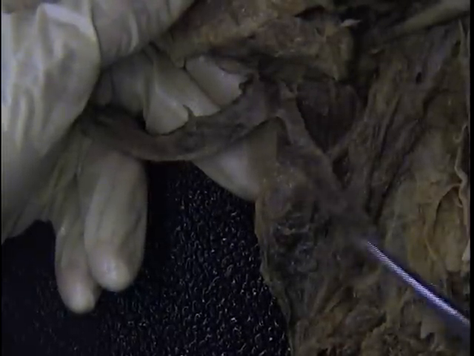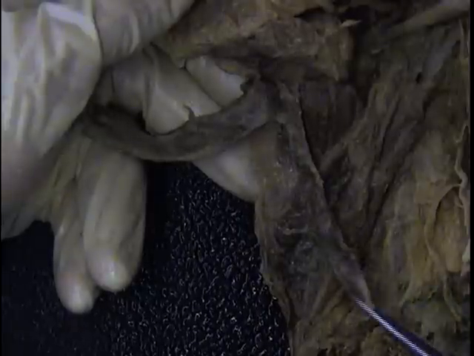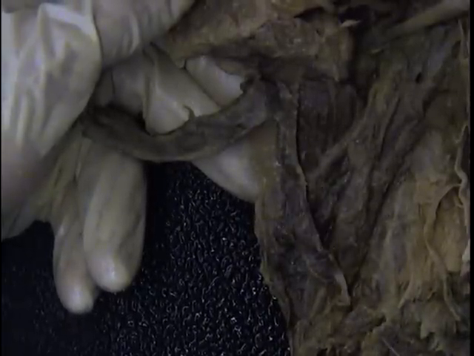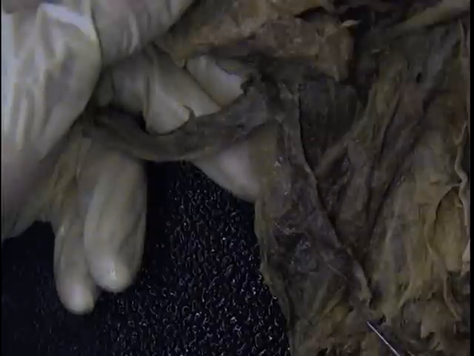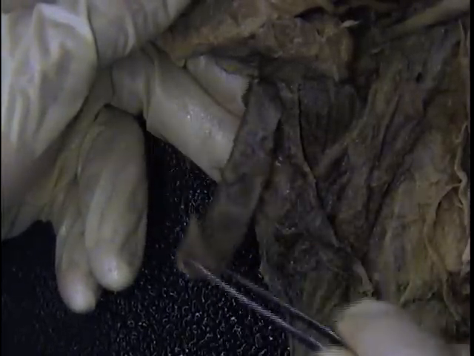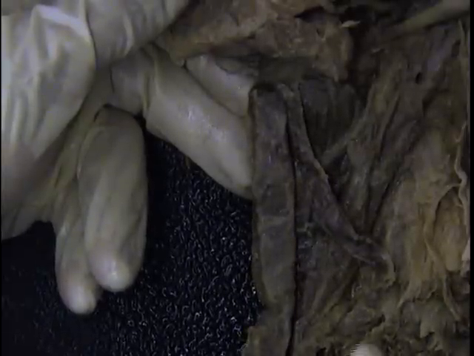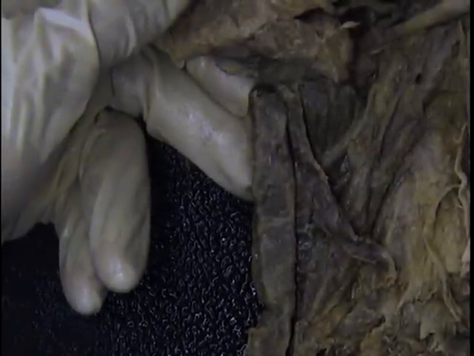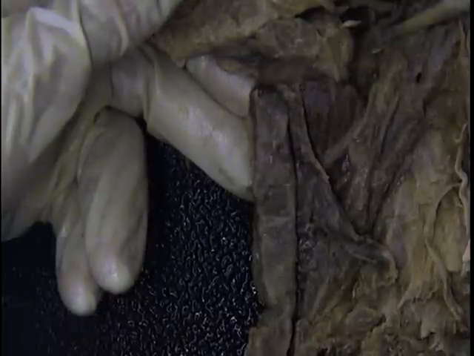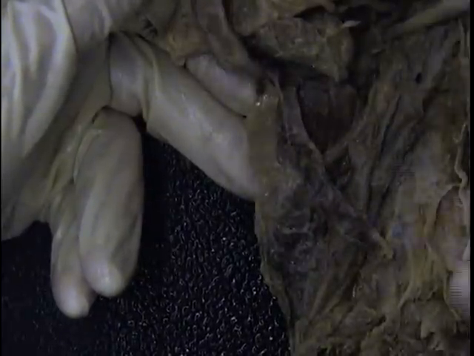So again, a quick review. We have the omohyoid muscle, originates from the inferior border of the hyoid, inserts into its intermediate tendon, and then this is the superior belly of omohyoid. The inferior belly goes around and into the scapula. The most medial of the two superficial muscles is the sternohyoid, which originates from the posterior surface of the manubrium and the adjacent posterior surface of the clavicle, and it goes into the lower border of the hyoid bone.